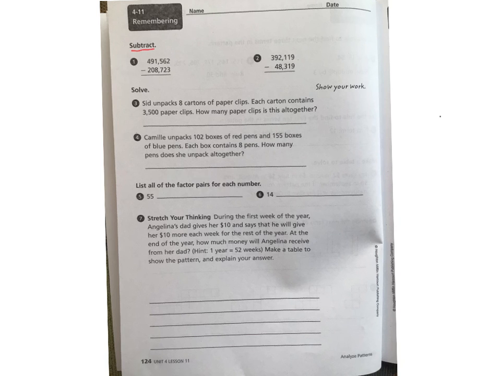Please remember to borrow when you need to and don't borrow if you don't need to. I'm looking at number 2. 9 take away 9, 1 take away 1. I don't need to borrow there. Only borrow when you need to. I have 2 story problems. I think you guys will be great here. Do both of those.